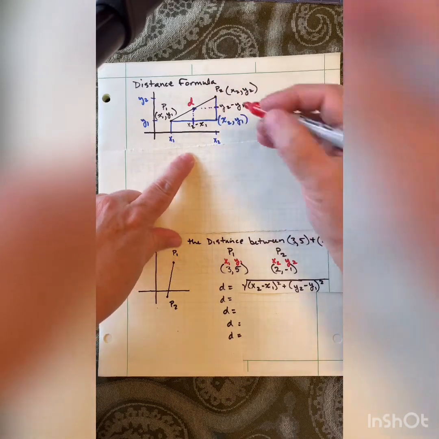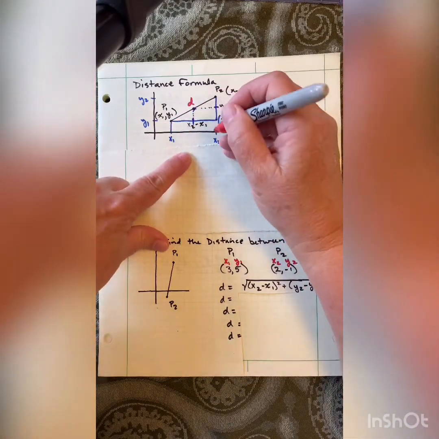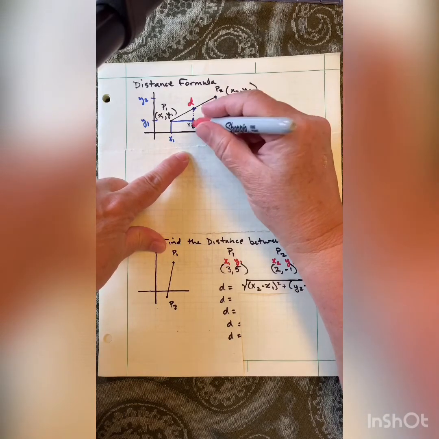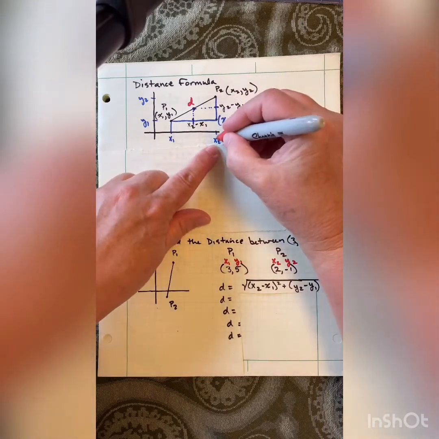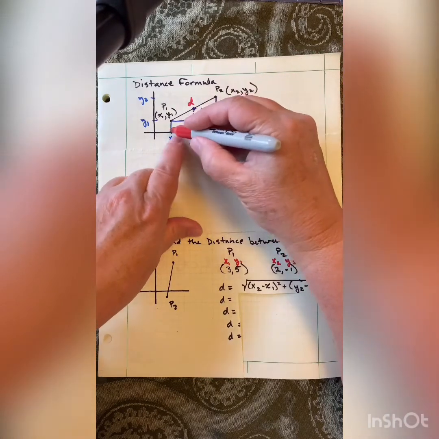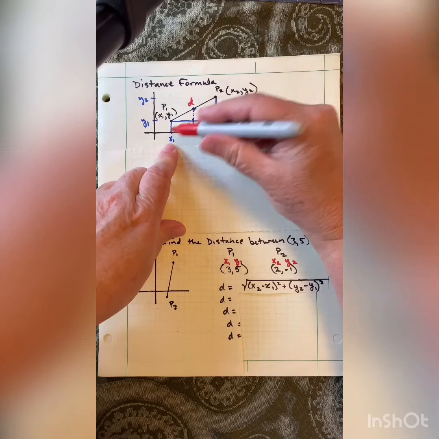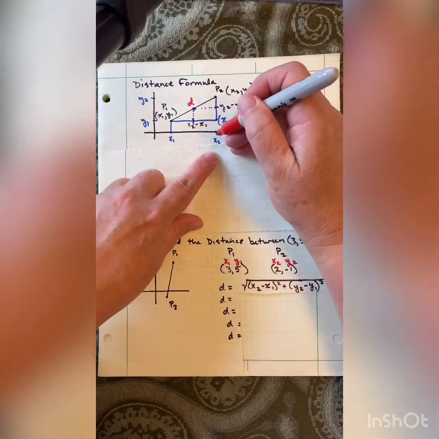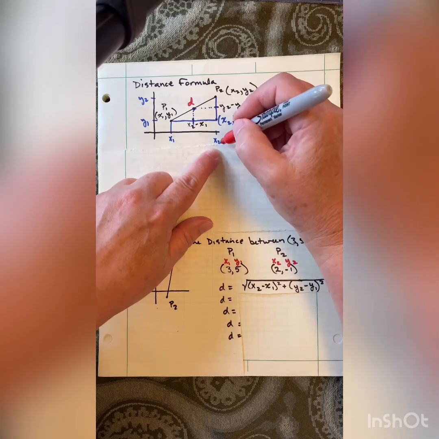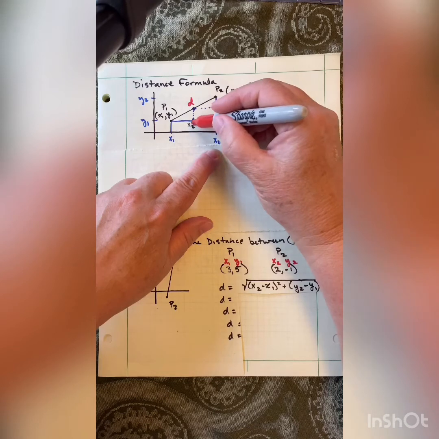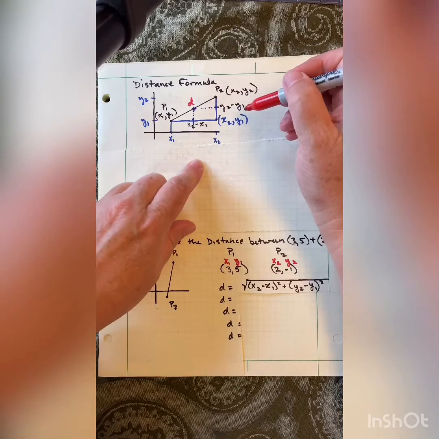If I wanted to figure out the distance between here, or what that length is, that would be x2 minus x1. And some people are like, what? How did you get that? Well, let's say that this point right here was 5 and this point down here was 1. How would we figure out that distance? We'd say, okay, 5 minus 1 gives me a 4. So we're just doing the same thing here with variables. And these are subscripts and not exponents. So x2 minus x1 is the length here. And if we were to do the y's up here, it'd be y2 minus y1.